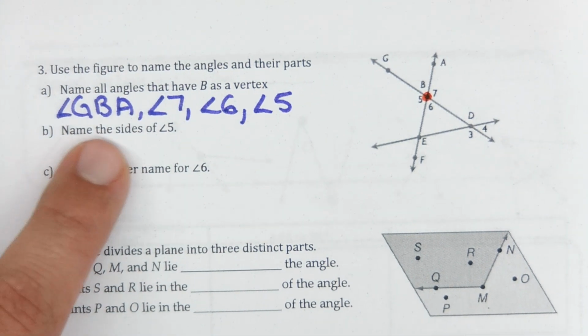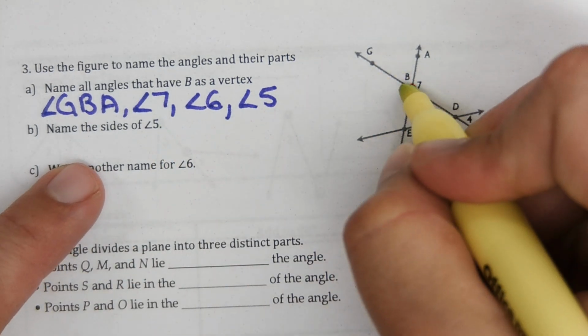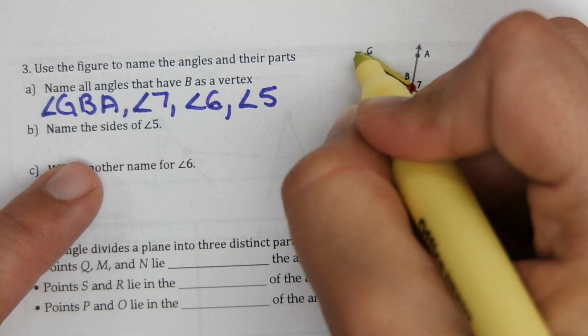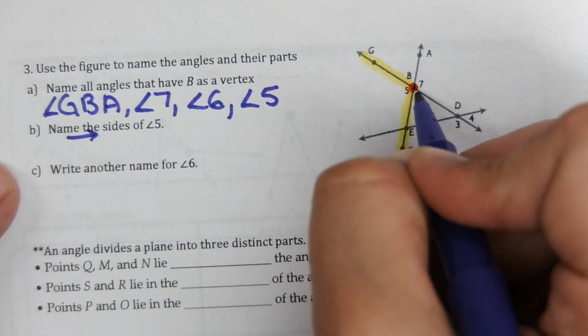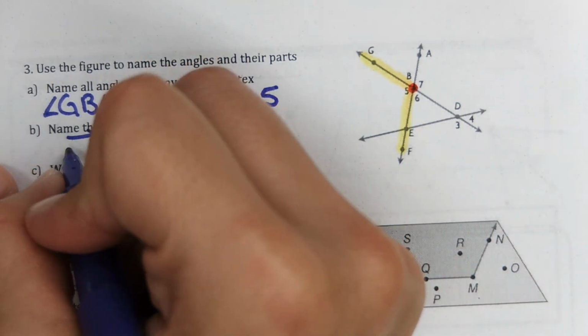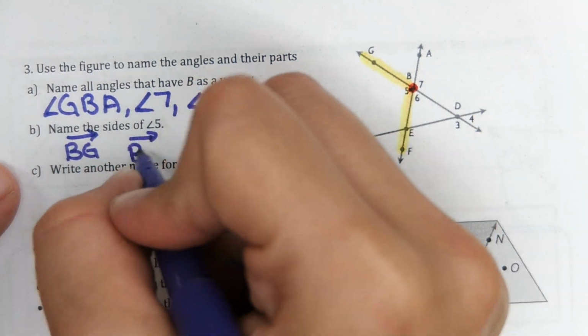Then it says name the sides of angle 5. Let's see, angle 5 right here. The sides would be this ray and this ray. So it would be ray BG and ray BE.